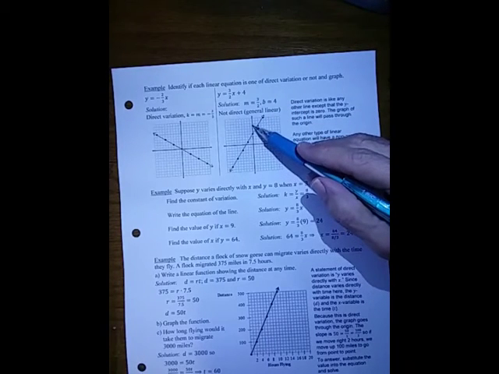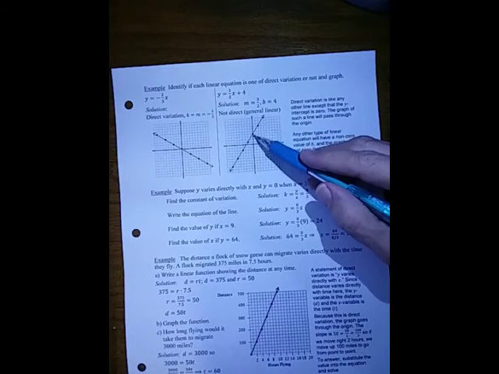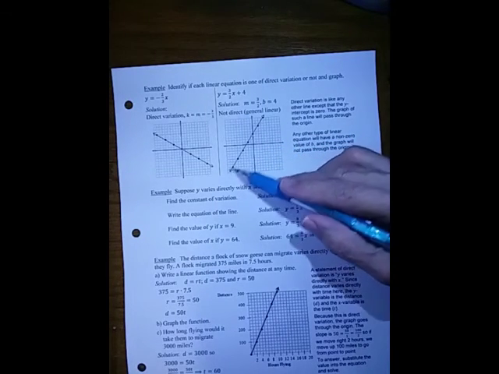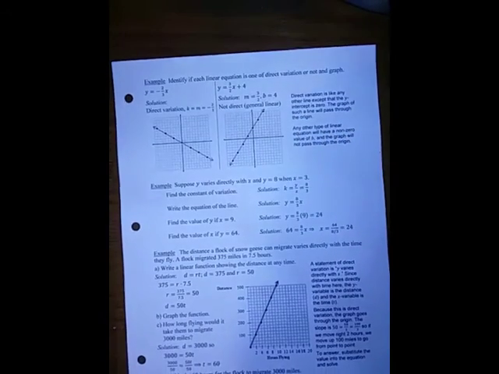So we can go up 3 and right 2, up 3 and right 2, or down 3 and left 2, down 3 and left 2, all the way to get those other points.